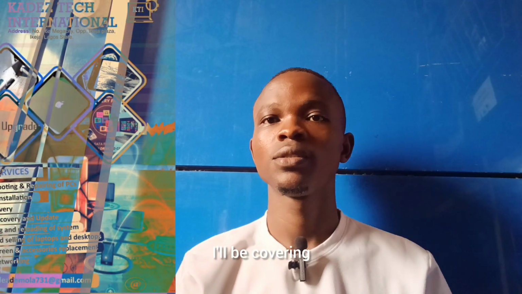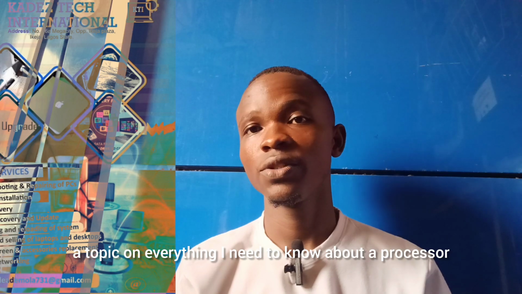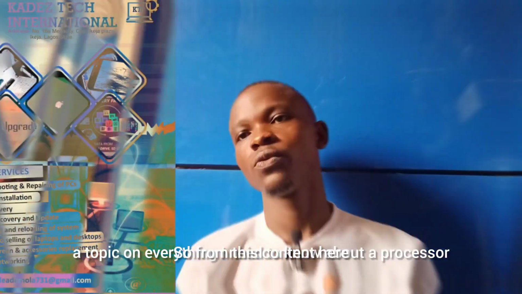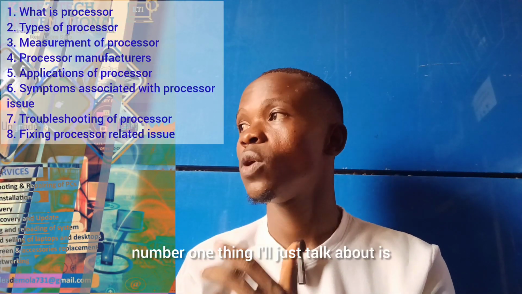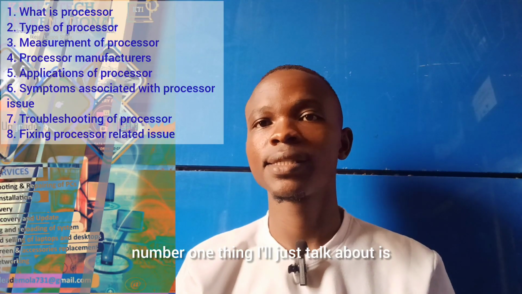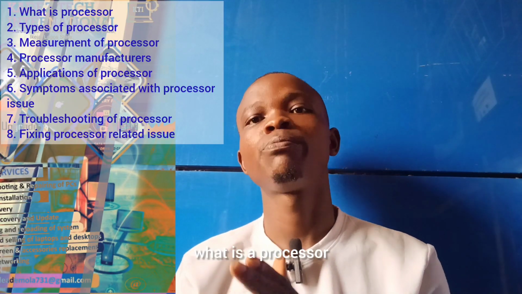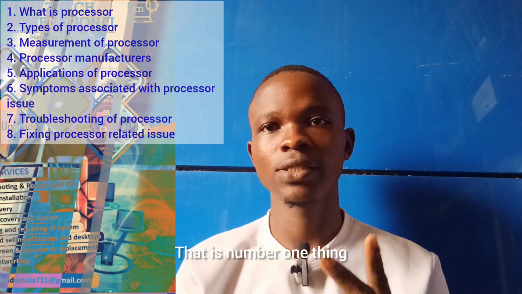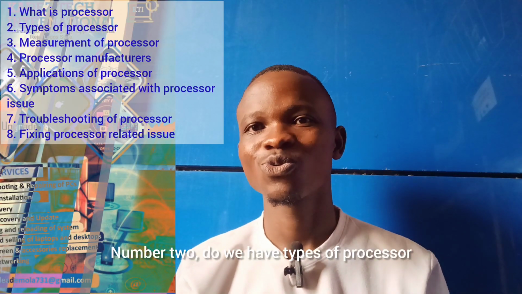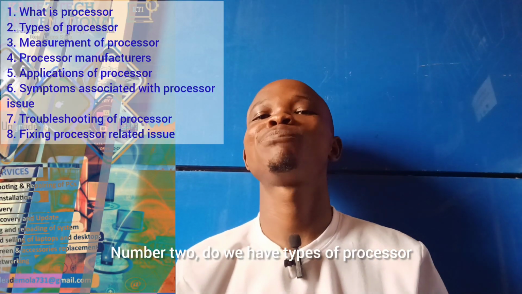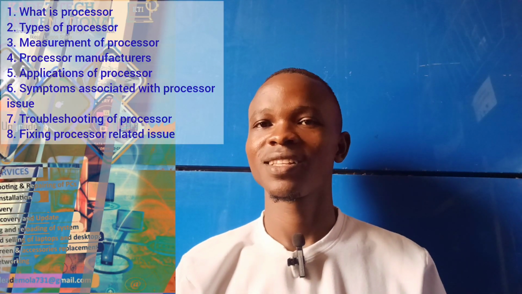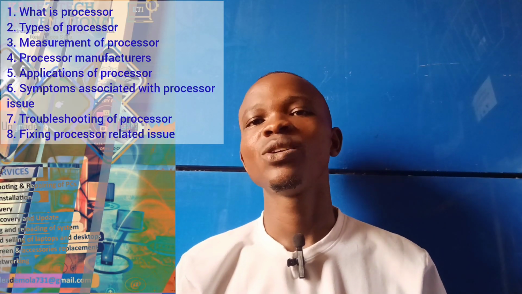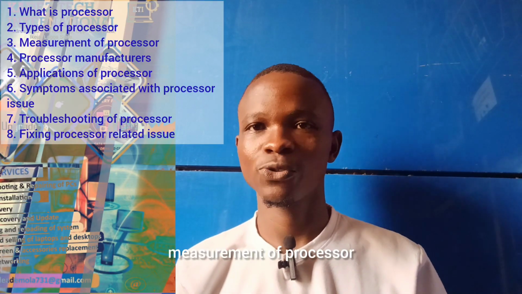I'll be covering a topic on everything that you need to know about a processor. From this content here, number one thing I'll first talk about is what is a processor. Number two, do we have types of processor? Number three, measurement of processor.